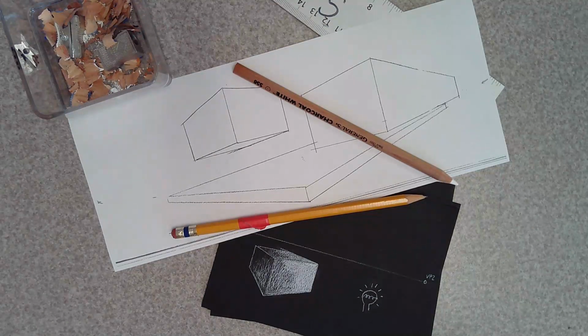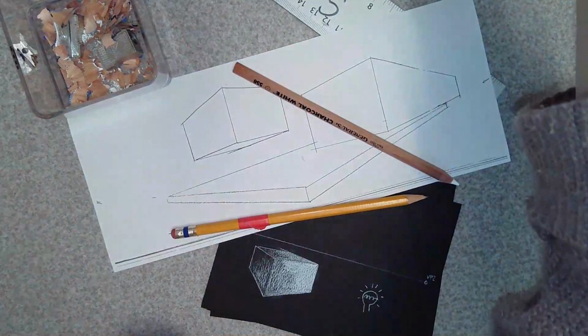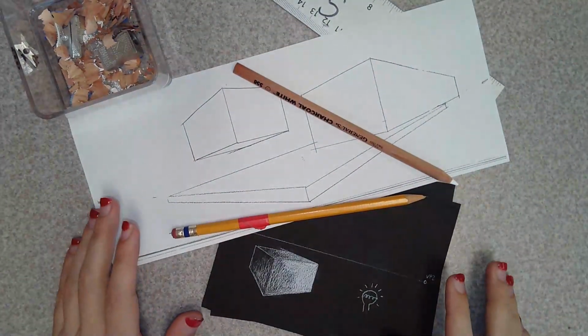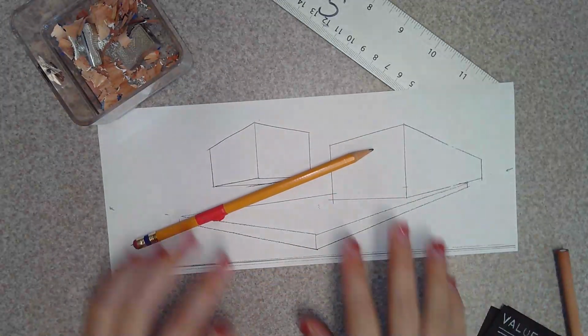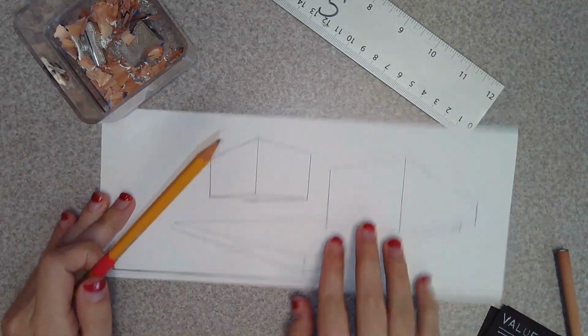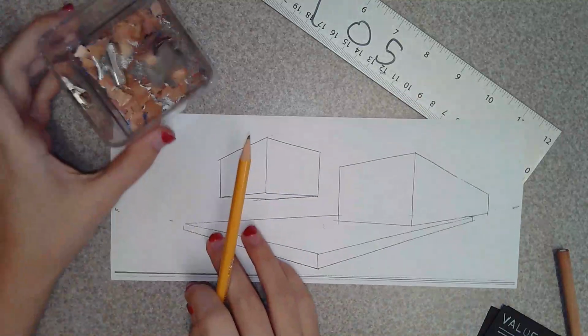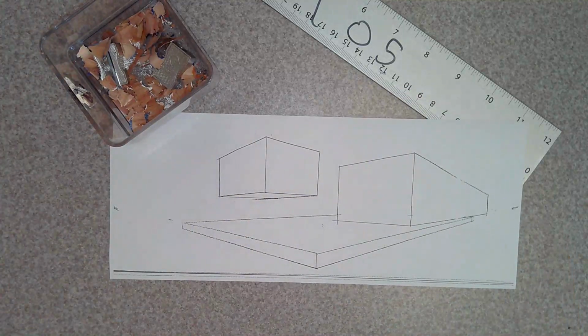For today's demo, a few things you're gonna want, hopefully. You should have a pencil, this piece of paper, a ruler, and then there should be sharpeners out on your desk here.